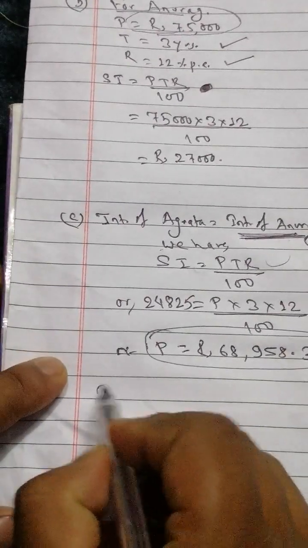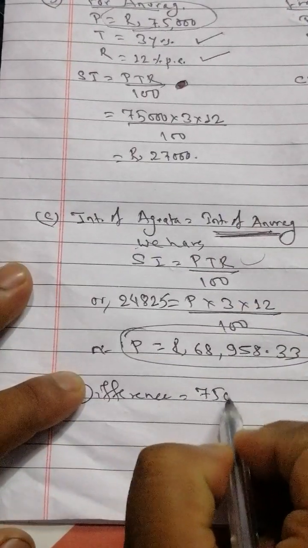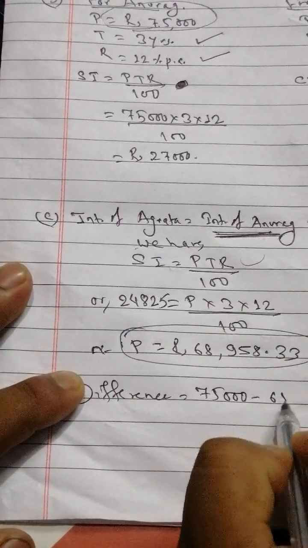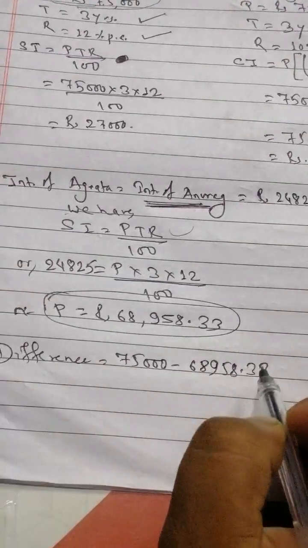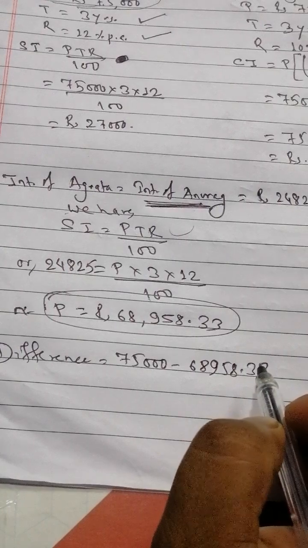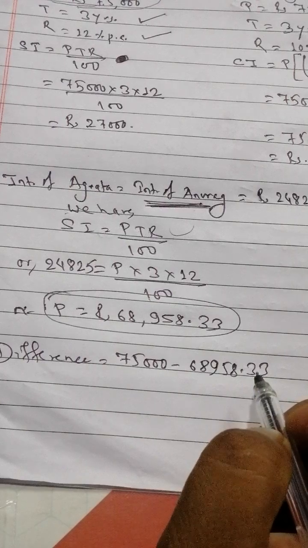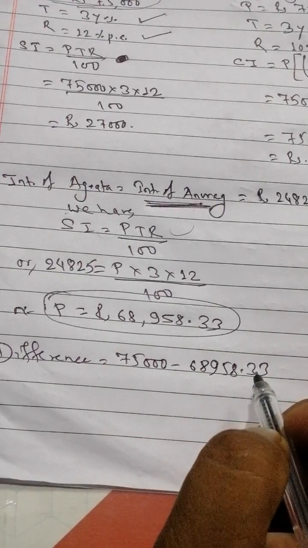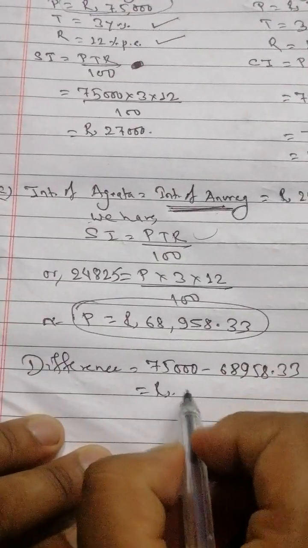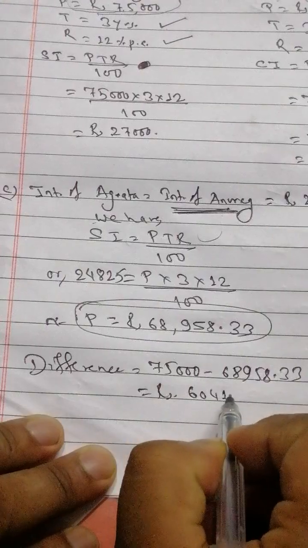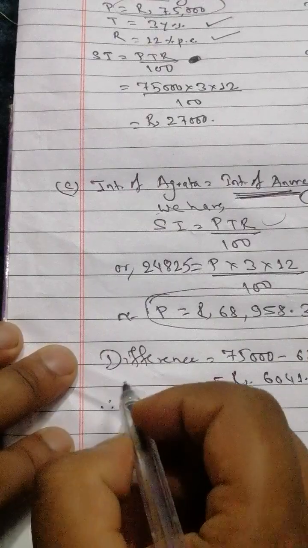So the difference between the investment is 75,000 minus 68,958.33, that is 75,000 minus 68,958.33, we get it as rupees 6,041.67 rupees.